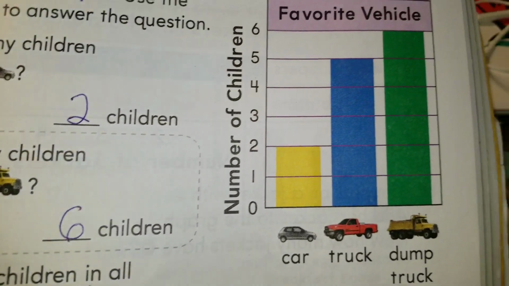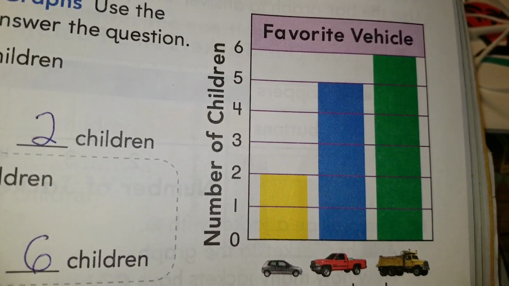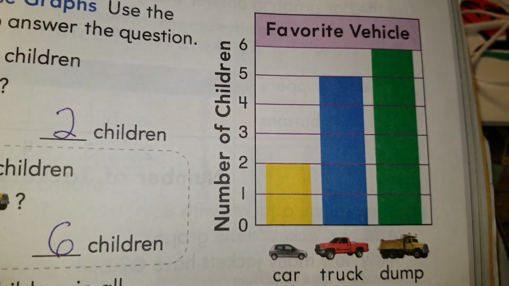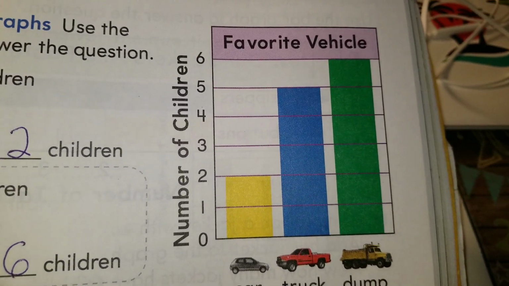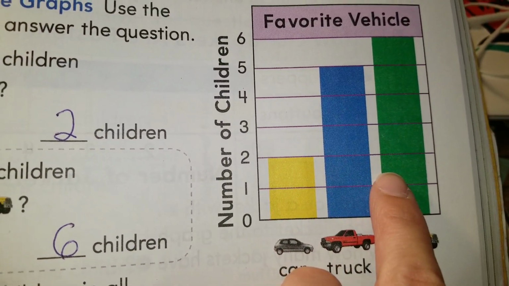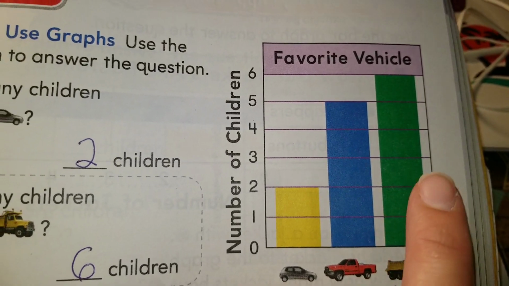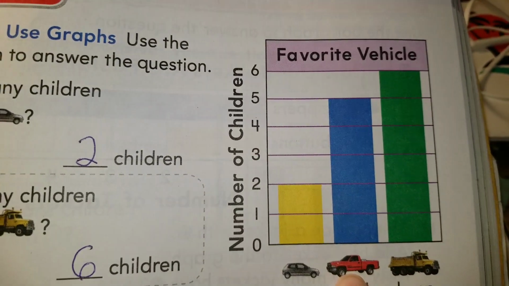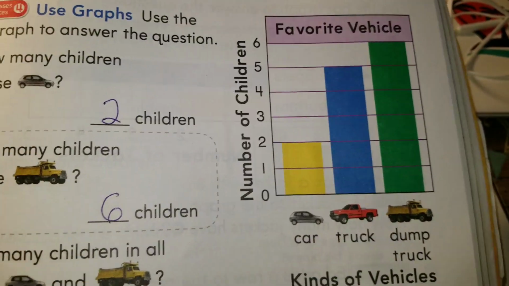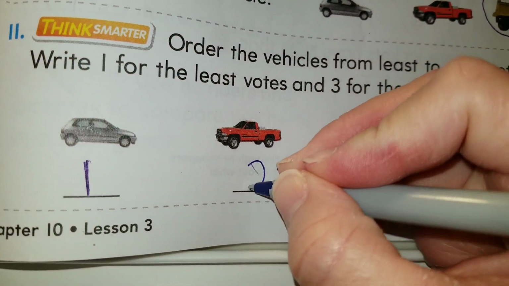Now, we only have 2 bars left to compare. If we want to do number 2, which I think is just fair, we are going to compare these 2 now. Which of these 2 is the shortest bar graph? The blue or the green? And if you said the blue, very good. The blue is for the pickup. So the pickup truck is the next one. So we put 2 under the pickup truck.